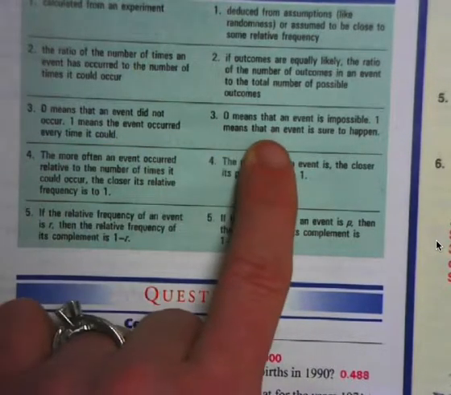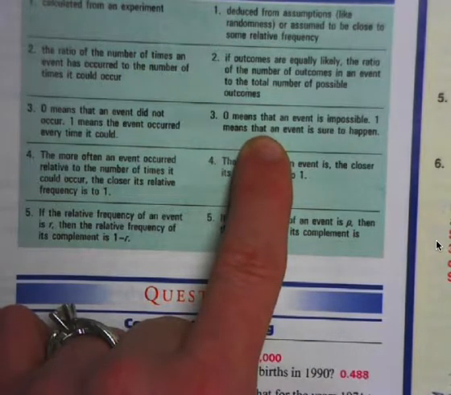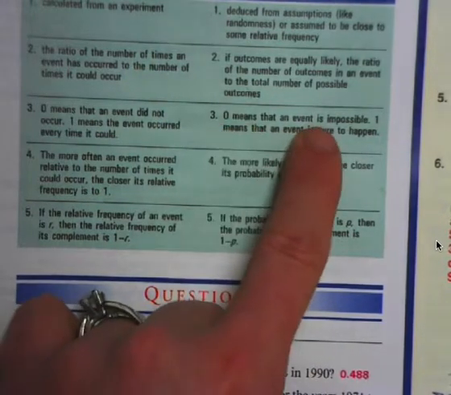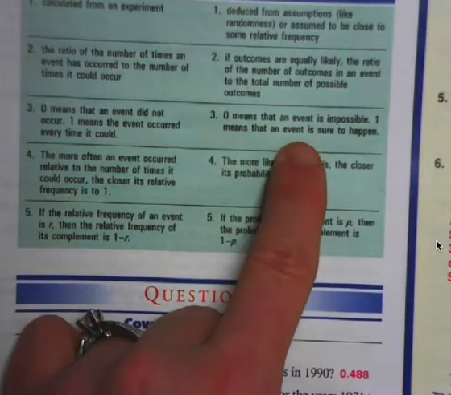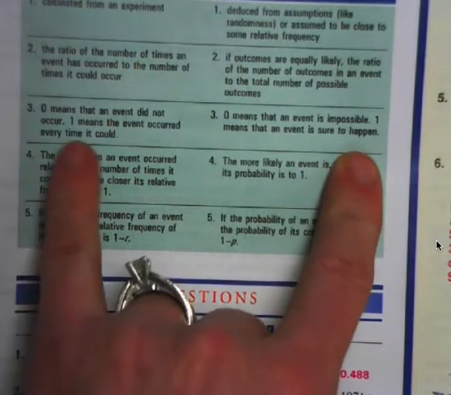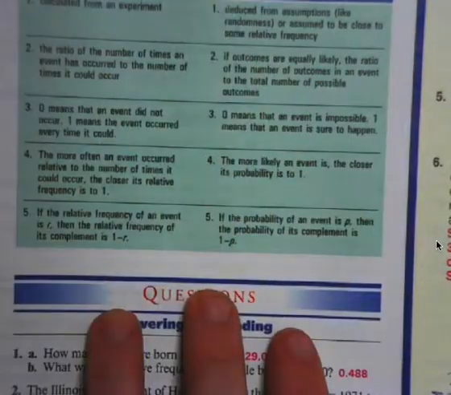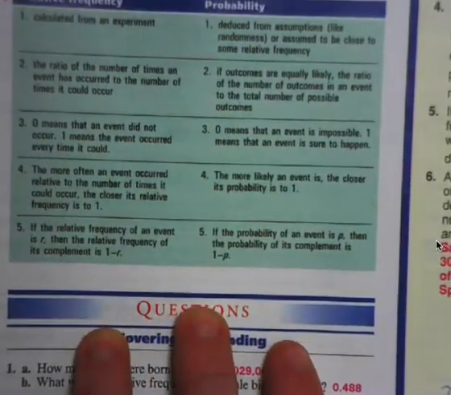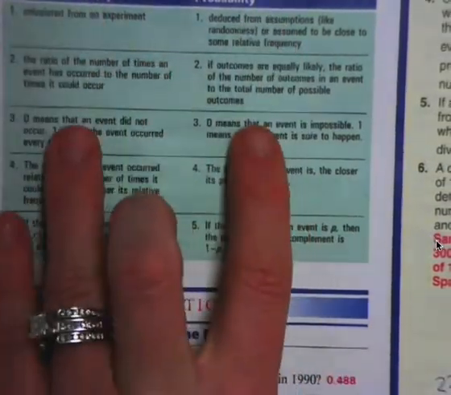Versus in probability, the theory, the expected, 0 means the event is impossible. A 1 would mean that the event is sure to happen. It's going to happen every single time. So that's a big one, number 3, okay? You could go on and talk about these some more. If you're interested in looking at them, I'd be happy to do that with you. But again, number 1 and number 3 specifically are the big differences I want you to look at.